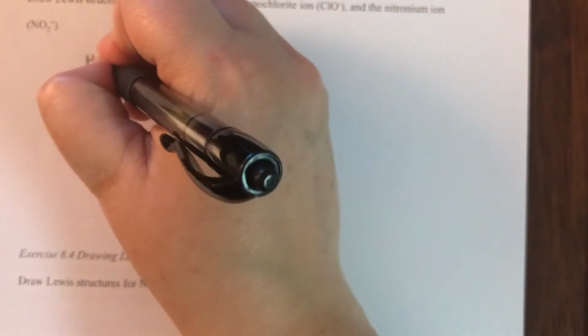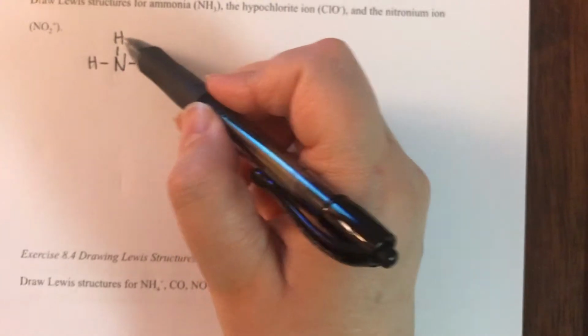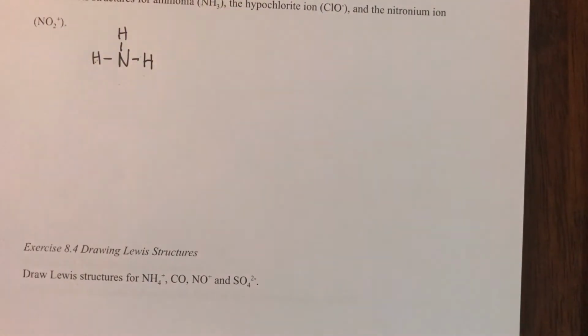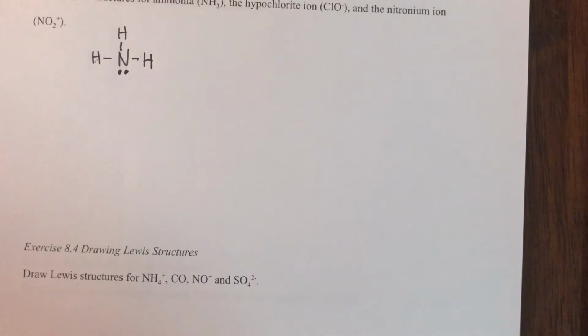Then our next rule is to bond our atoms together. So we've got bonds between each of the hydrogens and the nitrogen. Now that represents 6 electrons, of which we have 8, so we get to put another pair on there. We can't put that pair on any of the hydrogens because they're too small. So too small, they're done. So we got to put that pair on the nitrogen. So that pair is on the nitrogen, and now we have to check the octet rule.